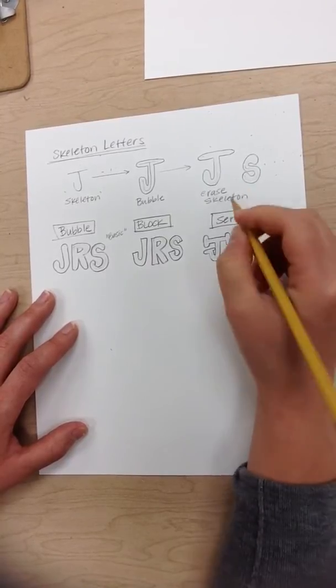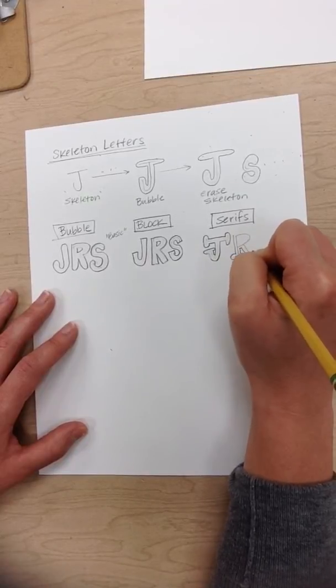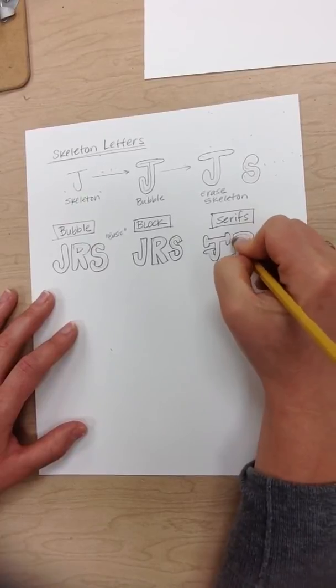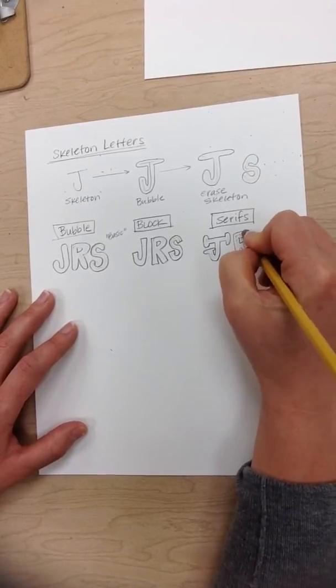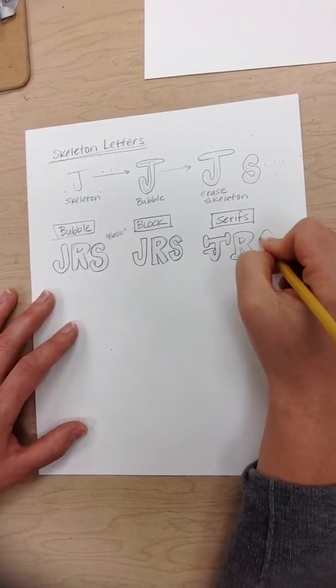So the letter R only has serifs at the bottom. If you're not sure about where a serif should go, feel free to just guess for today. There's really no right or wrong. Some fonts have them in specific areas, some fonts don't. Basically at the end. Okay, and lastly that S.